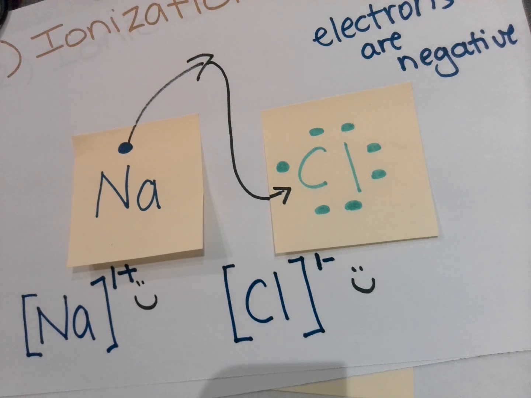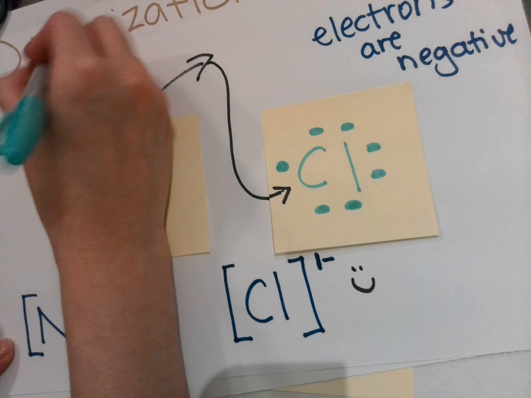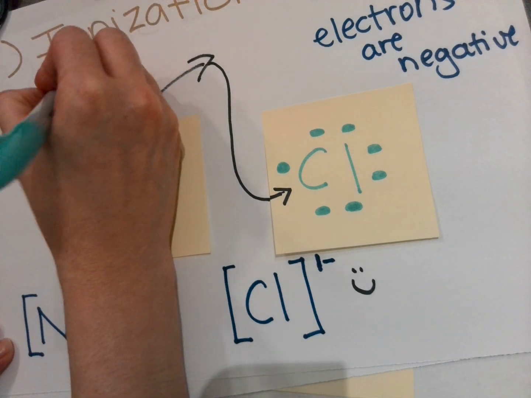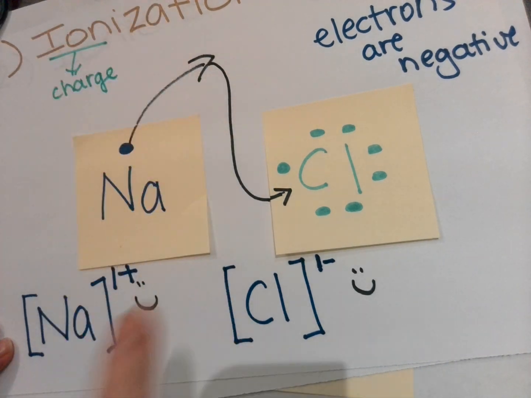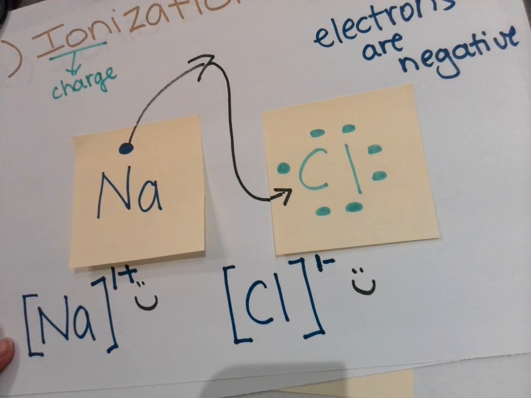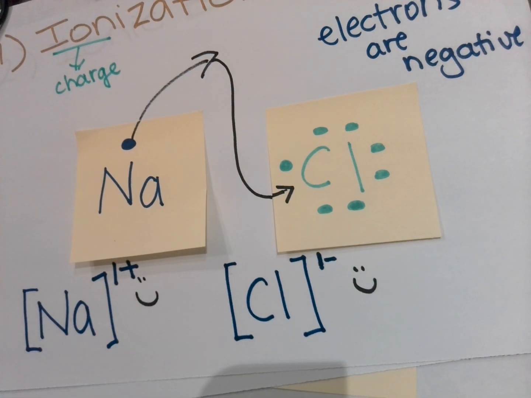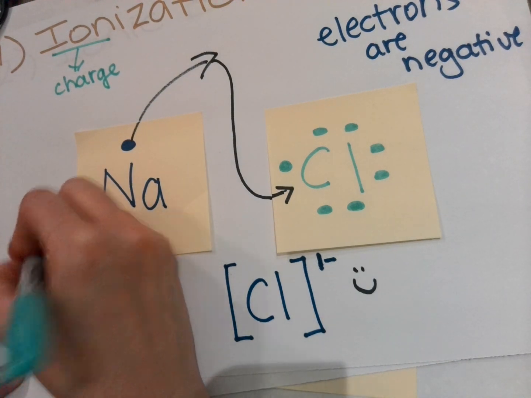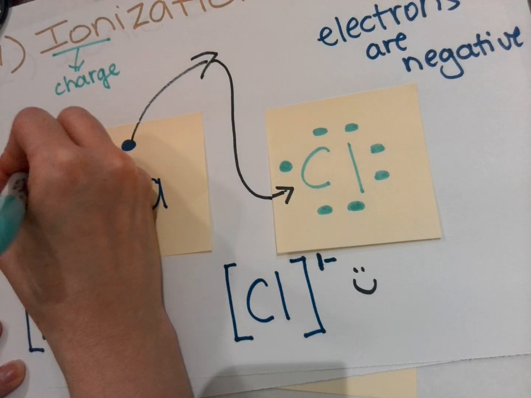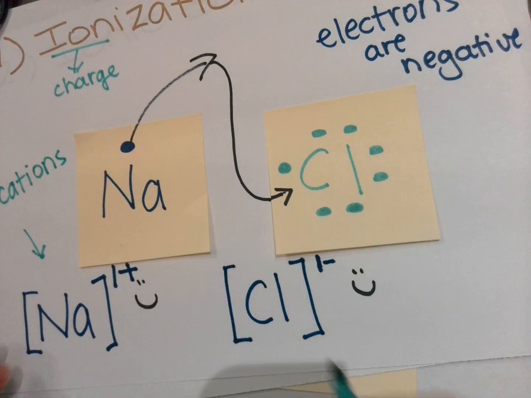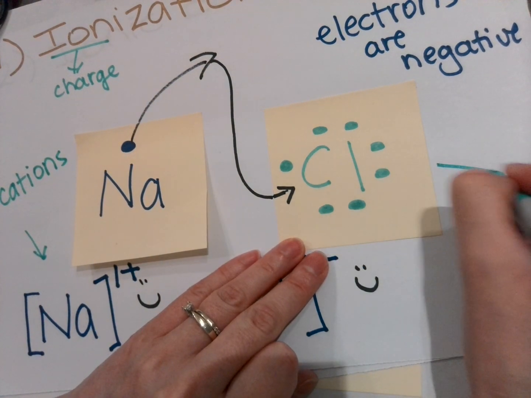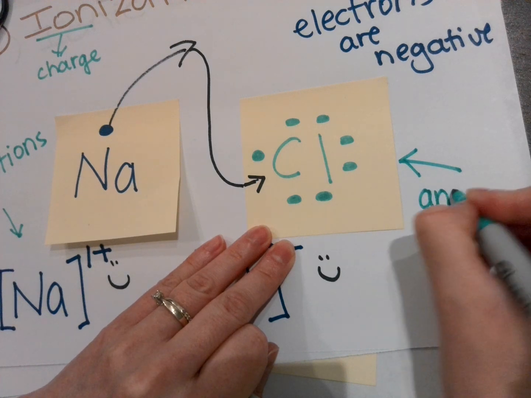And then one other kind of random side note. There's also a name for ions. So ions have a charge, and they have a charge because they've either lost or gained electrons. There's another term for ions. So we have positive ions and negative ions. Positive ions right here are also known as cations. And negative ions, like this one here, are also known as anions.